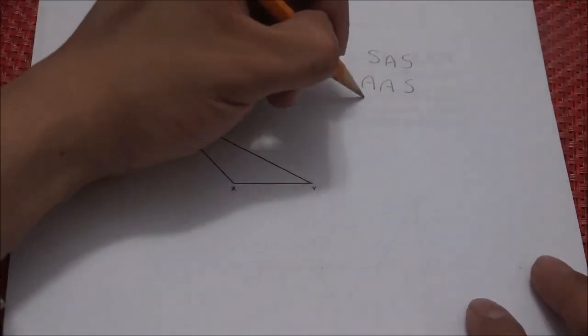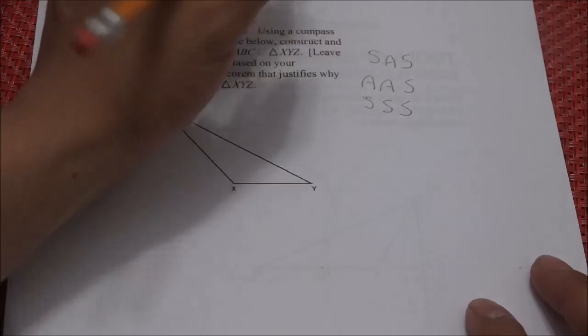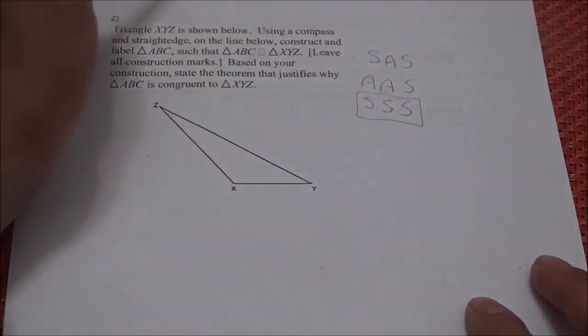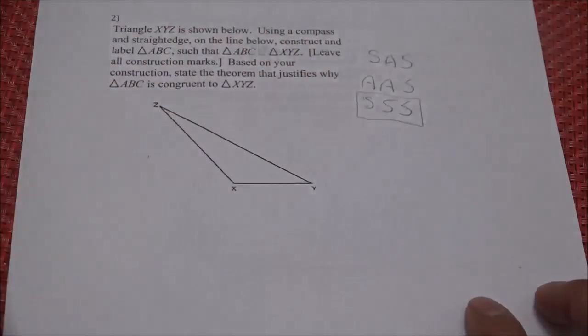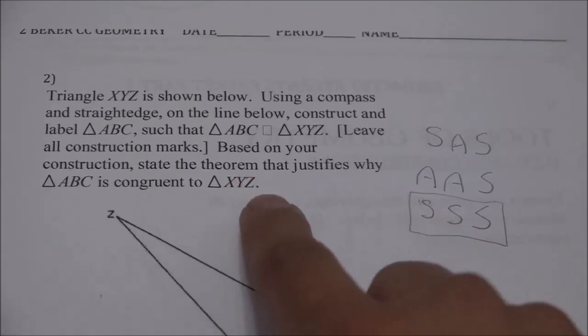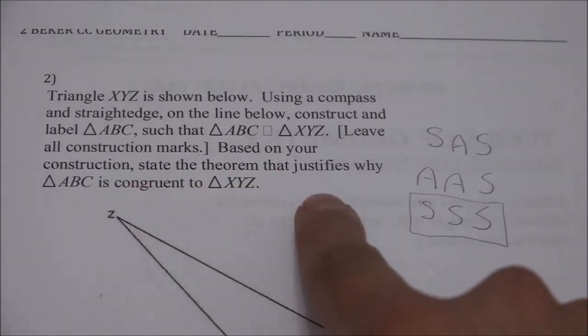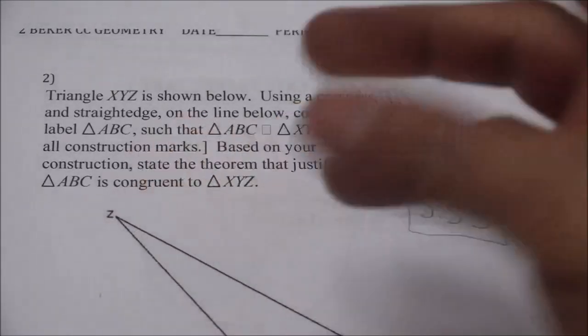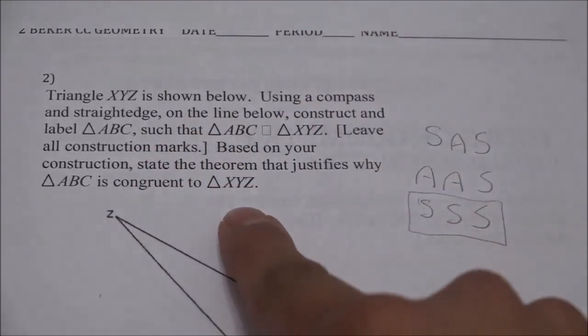Or I can copy all 3 sides. So today I am going to focus on this one. And unfortunately, I gave you the answer without knowing. Look, it says, based on your construction, state the theorem that justifies why this triangle is congruent, meaning the same size as this other triangle.